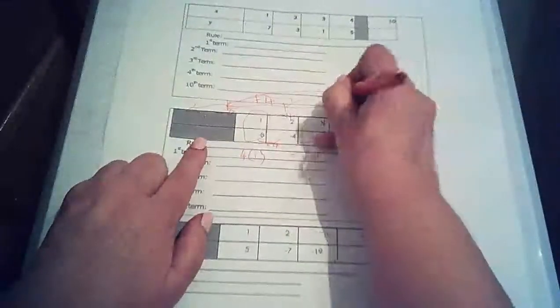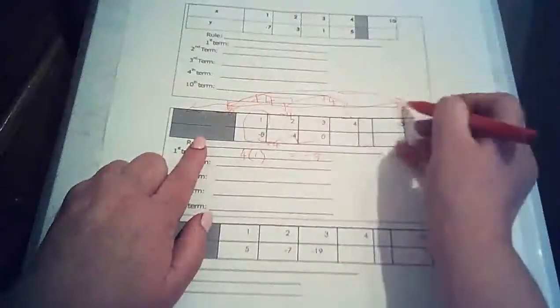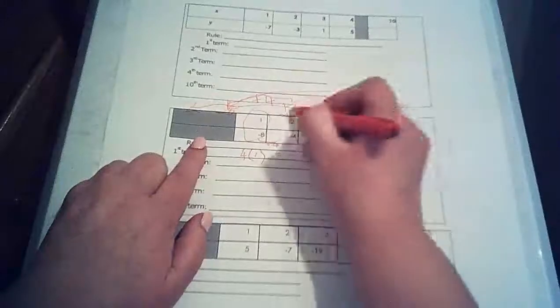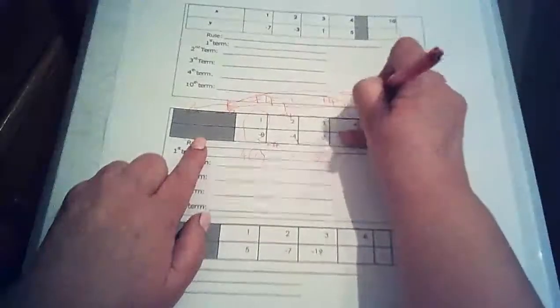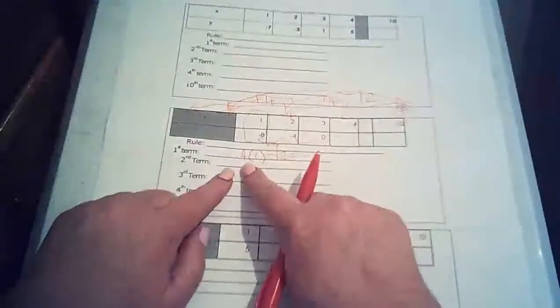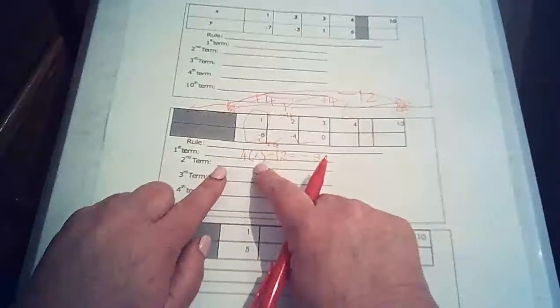I'm going to have to minus, so I'm going that way. So subtract 4, 8, 12. So I'm subtracting 12. So 4 times 1 is 4. Minus 12 is minus 8. Yes. Now I can do the rule. 4x minus 12 is equal to y. Right, I've got it.